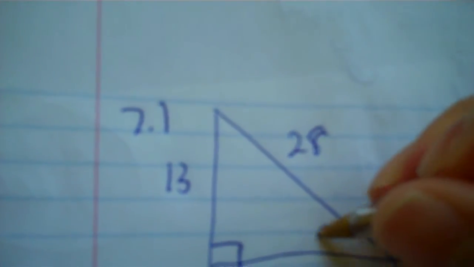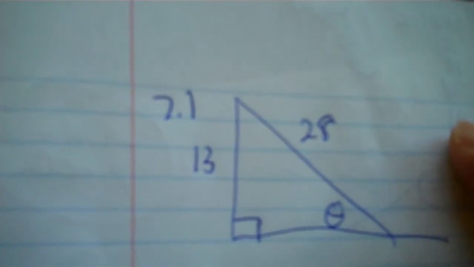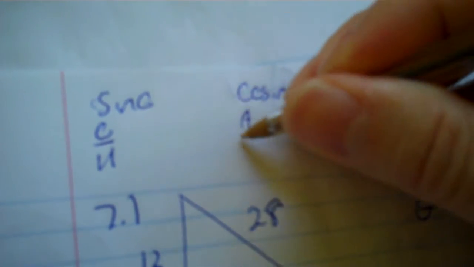The reference angle, just put a little circle with a line through it, okay? And you have to find what that angle equals, the number of degrees. That's all you have to find in this problem. And again, write your sine OH, cosine AH, tangent OA. All the right triangle problems, you want to write that.